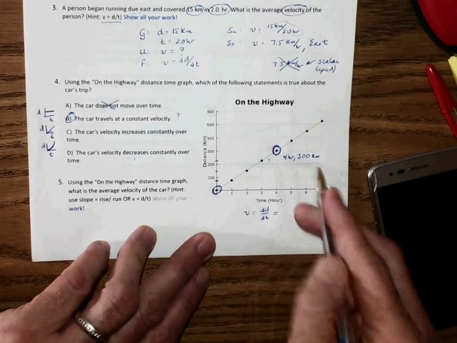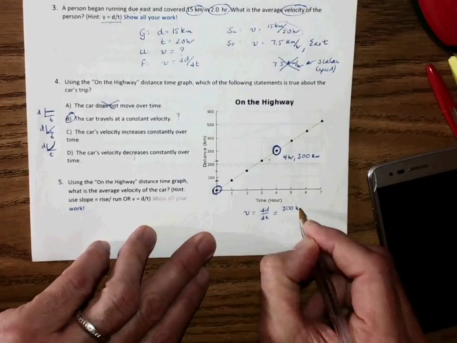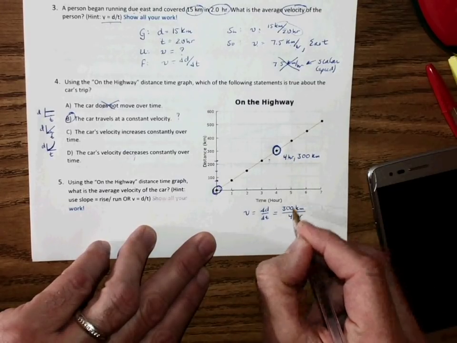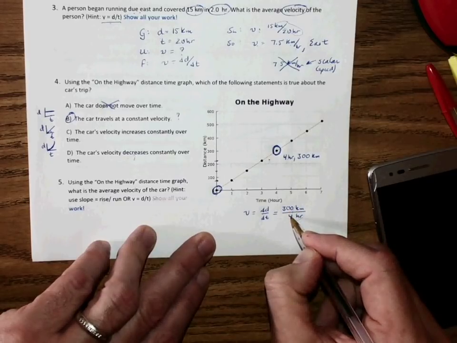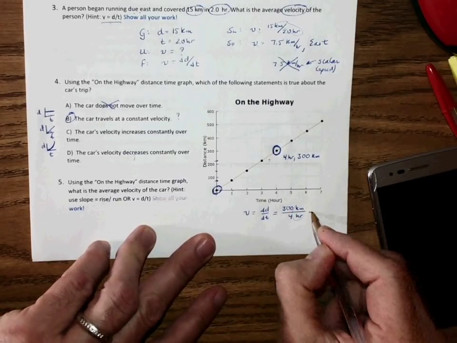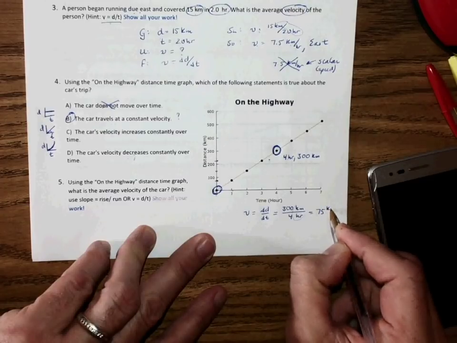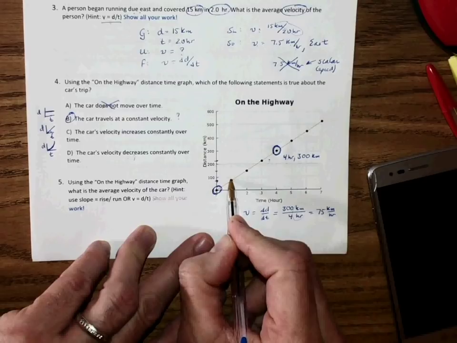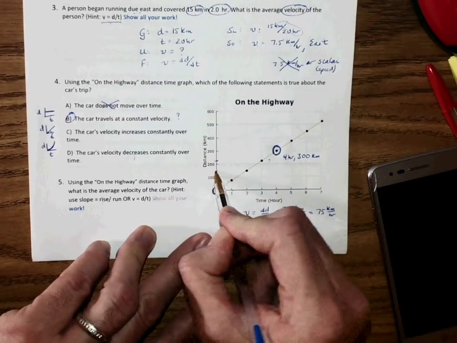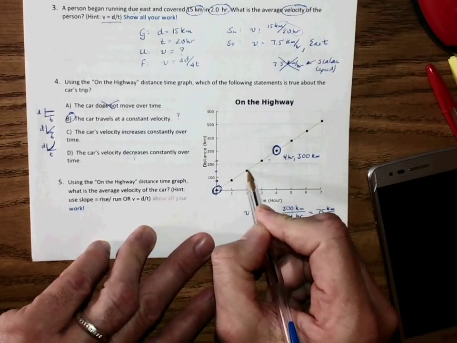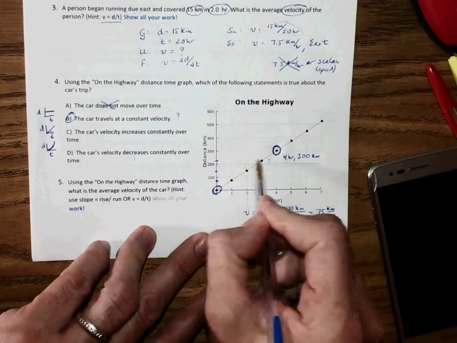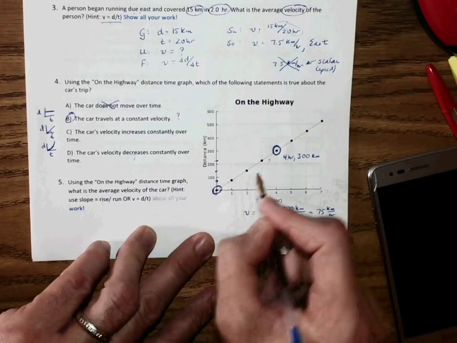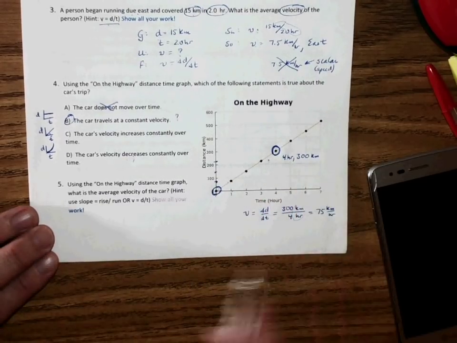The distance he traveled is 300 kilometers. The time he traveled was 4 hours. Notice I've got a velocity. 300 divided by 4. Oh, it wasn't 70 or 80. It was actually 75 kilometers per hour. So that's actually, I guess, 75. And 75 plus 75 is 150. That makes sense. 150 plus 75 is 225. That makes sense. 225 plus 75 is 300. Notice he's going a constant speed. So that's another way to look at that.